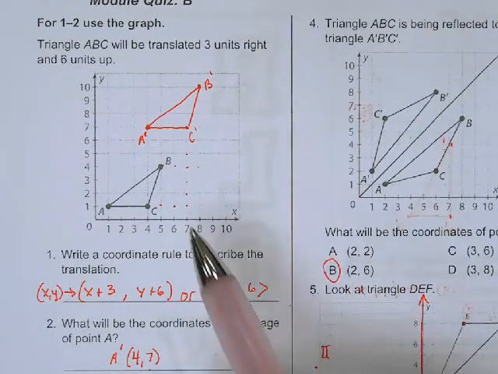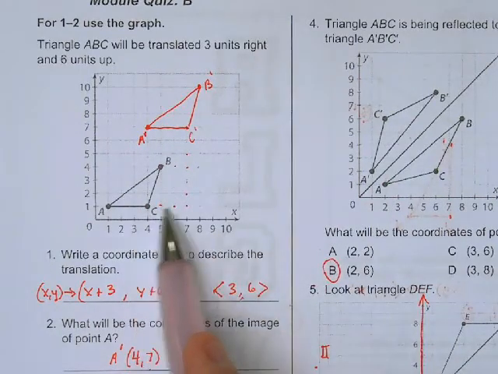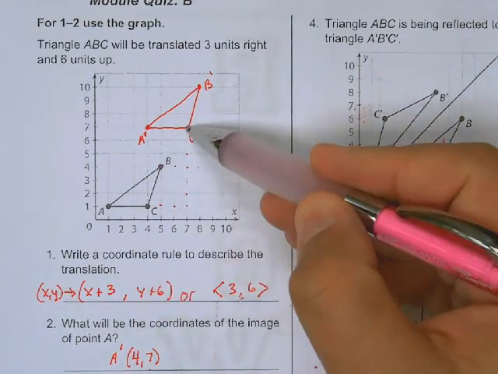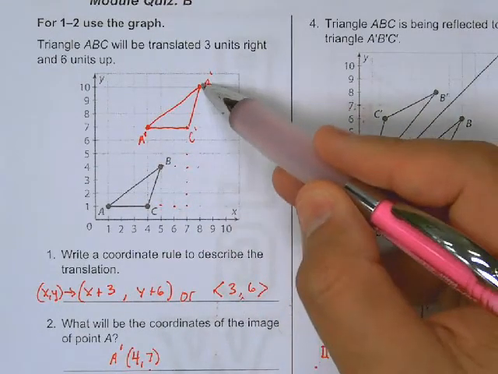As you can see, it doesn't tell us to graph it, but I went ahead and graphed it. 3 units to the right, 6 units up.